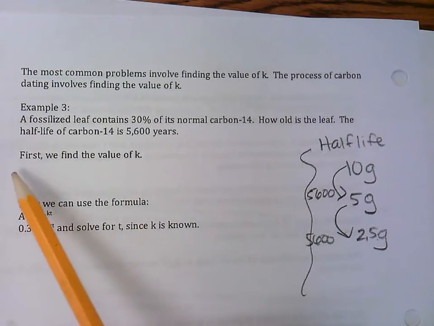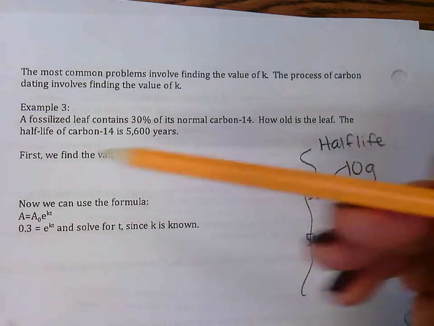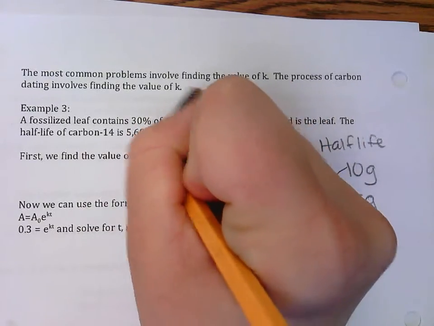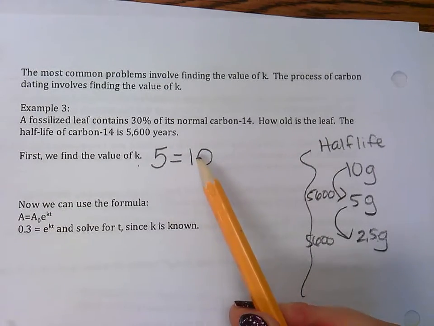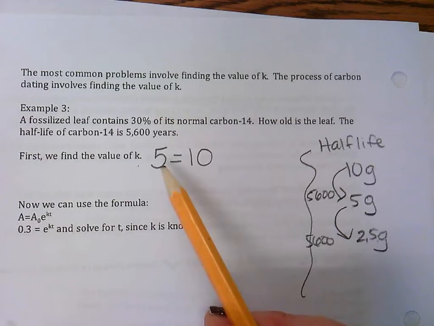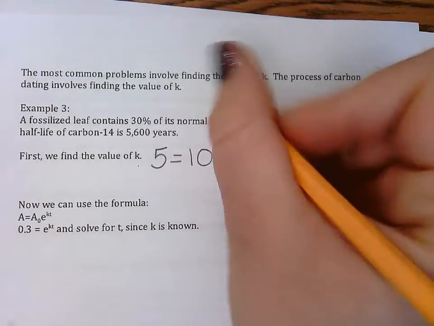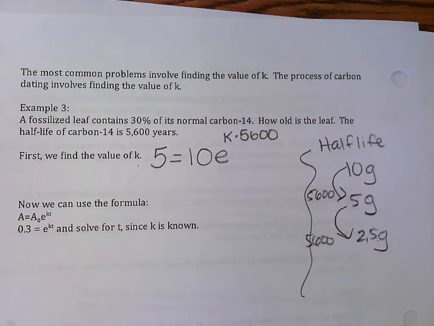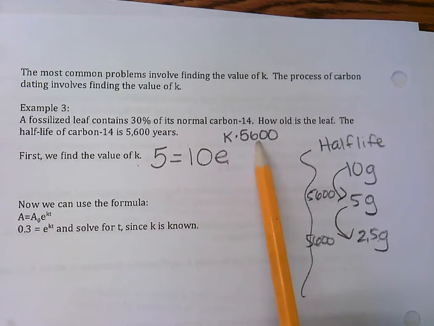So it says first we have to find the value of k. I think of half-life when I'm finding k. If I start with 10 grams, I'm ending with 5 grams. I'm picking an arbitrary number. I picked a number to start with and I just cut it in half. You could pick 150, or you could start with 2 and end with 1. I don't know k, but I know that it took 5,600 years. So I have to make up my starting and ending values to represent half-life.